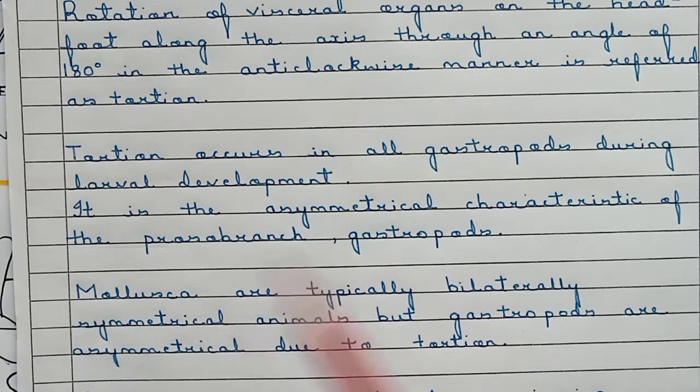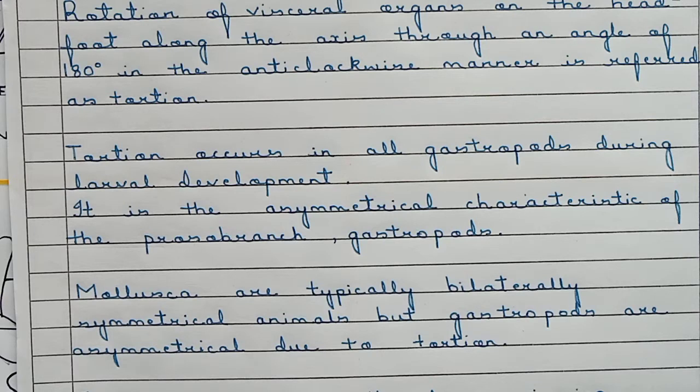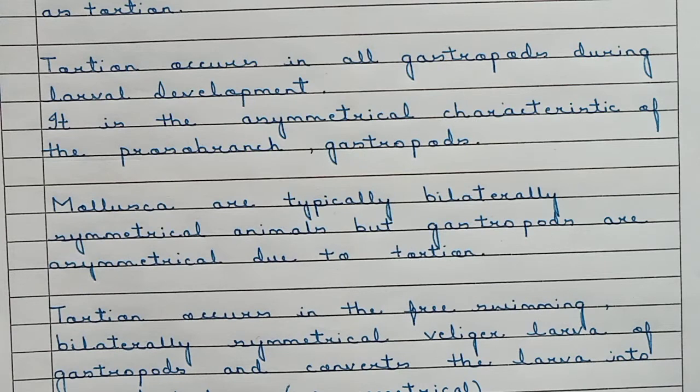Torsion takes place in all gastropods during their larval development. Mollusks have a symmetrical body, but in gastropods, because of torsion, there is an asymmetrical characteristic. Gastropods have the orders prosobranch and opisthobranch. The prosobranch has torsion, and the opisthobranch undergoes torsion and then detorsion. Mollusks are typically bilaterally symmetrical animals, and in gastropods there is an asymmetrical characteristic due to torsion.